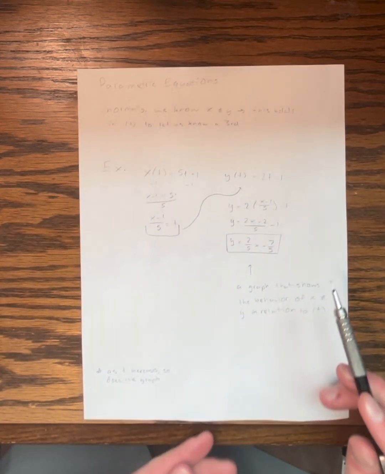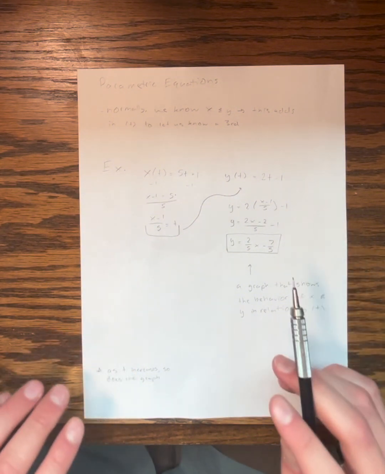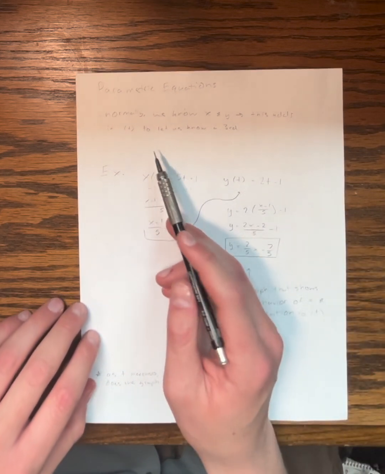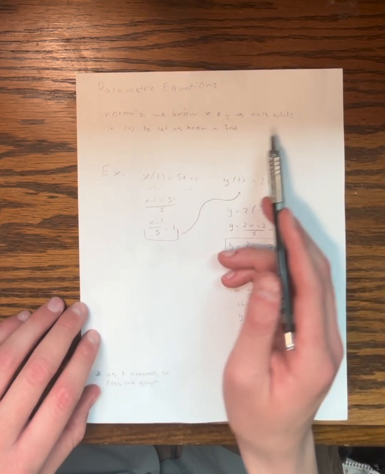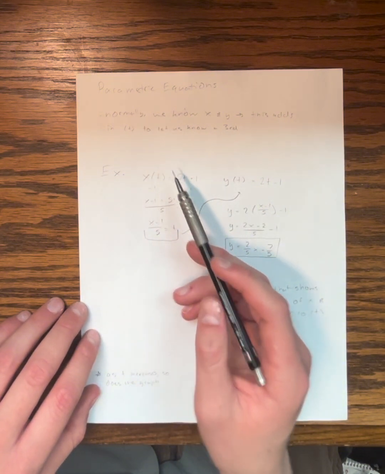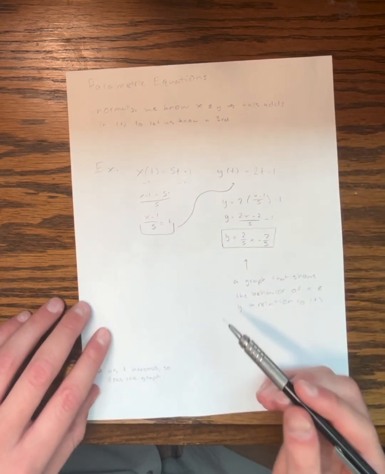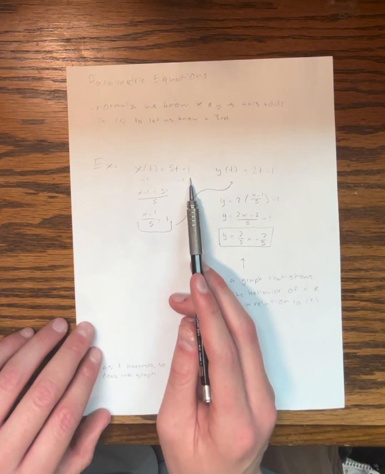Next, I'll talk about parametric equations. I didn't really know what the rule exactly was, but here's how I think of it. Normally we know x and y just in a graph. Parametric equations add in t to let us know a third thing about the graph. So this is our example. X is equal to 5t plus 1.